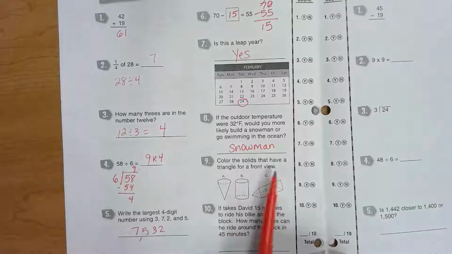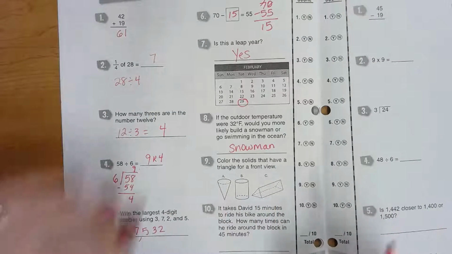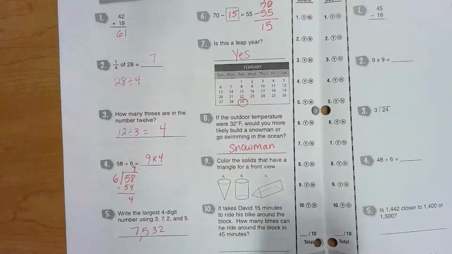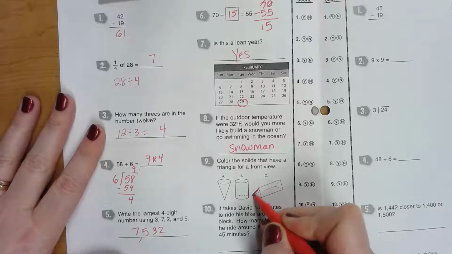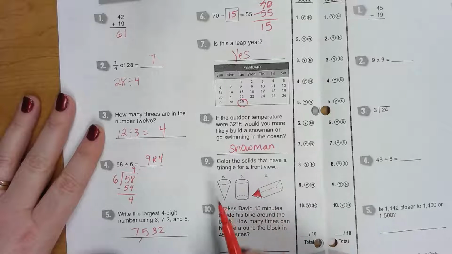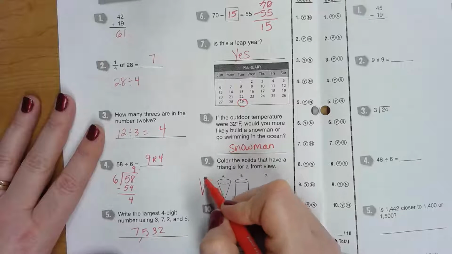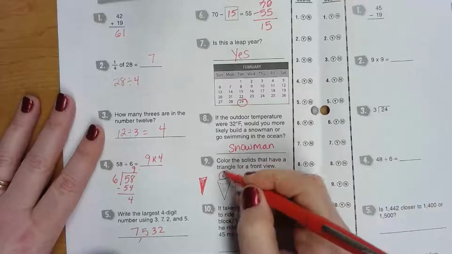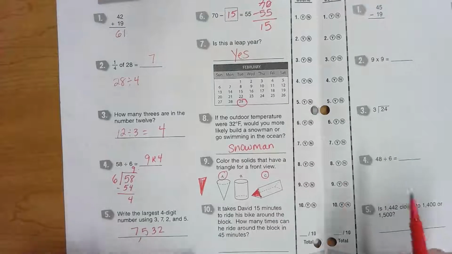Number 9, color the solids that have the triangle for the front view. Well, the triangle for the front view, this one would have a triangle as a front view. And if we're looking at the cone from the front, it actually looks like a triangle as well. So I would say A and C.